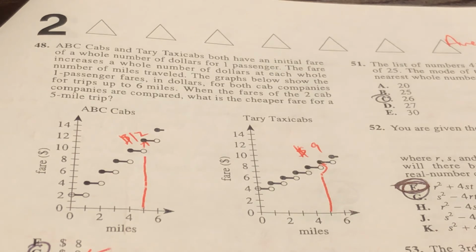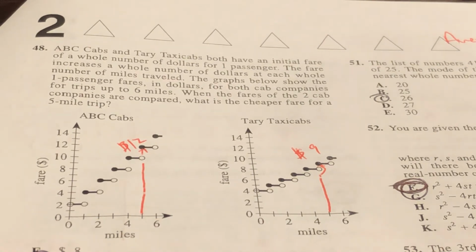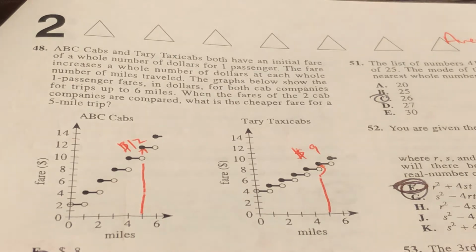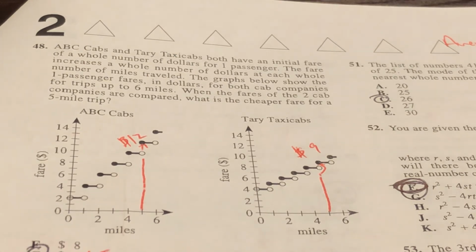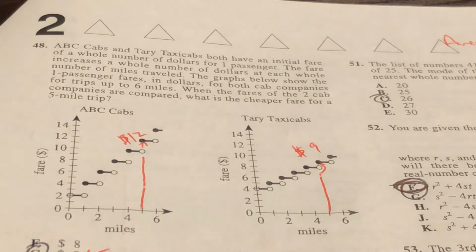In this video, starting at 48: ABC Cabs and Tari Taxi Cabs both have initial rates as a whole number of dollars for one passenger. Then it increases with the number of miles traveled by a whole dollar. When the fares of the two cabs are compared, what is the cheaper rate for a 5-mile trip?